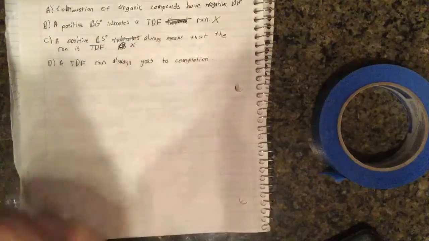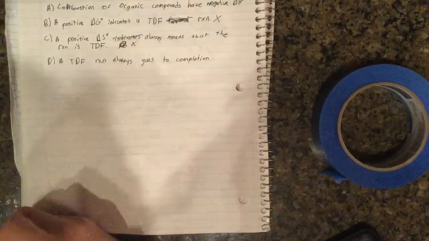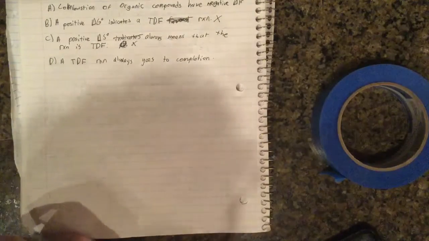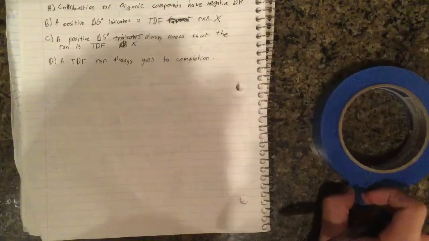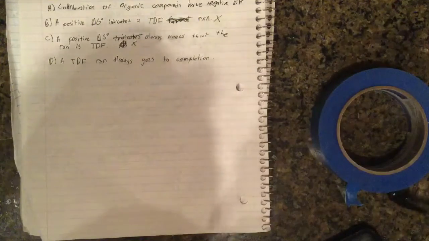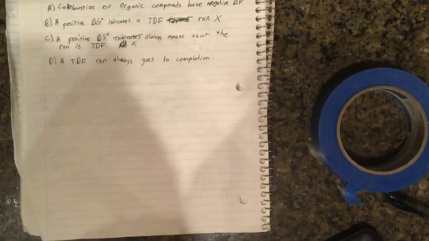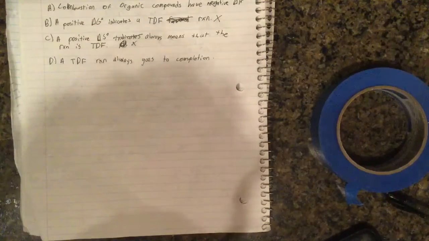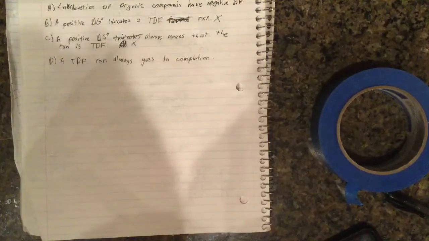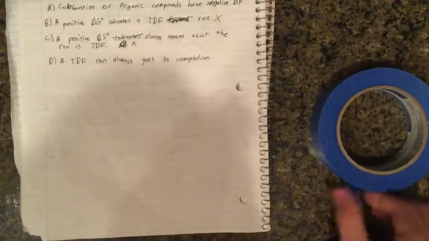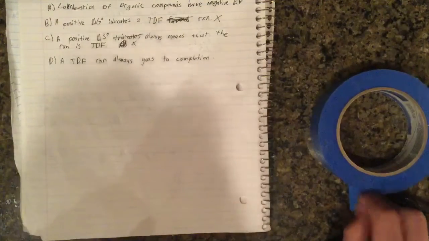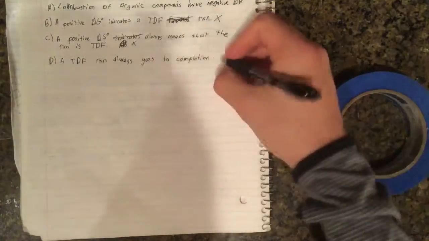That is wrong. A thermodynamically favored reaction always goes to completion. That also is not true because depending on the temperature, the reaction might not go to completion even if the enthalpies and entropies are thermodynamically favored, but the temperature might not be correct to make that reaction thermodynamically favored. So that is wrong.